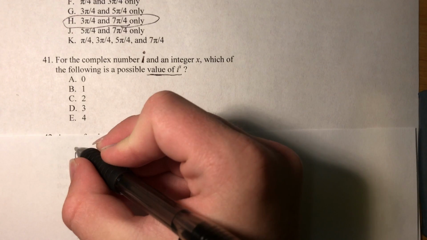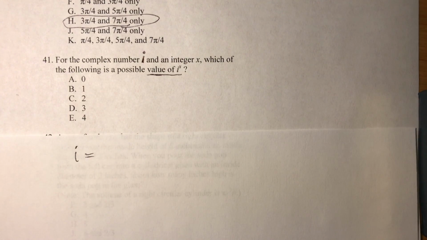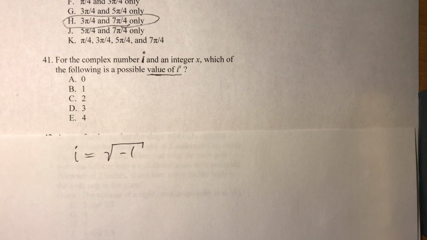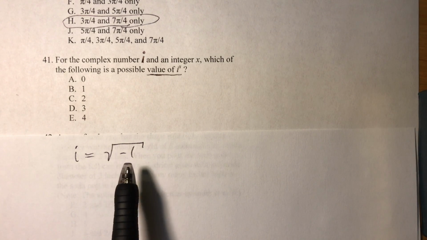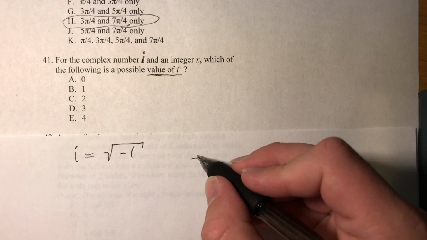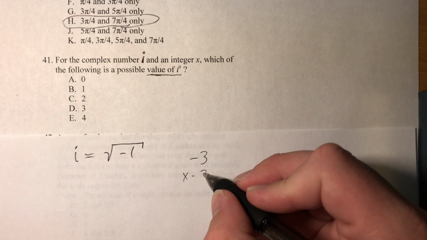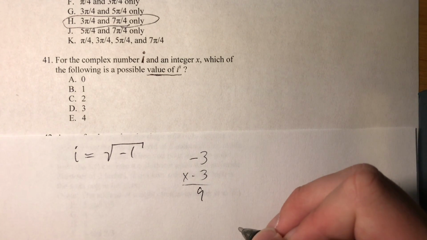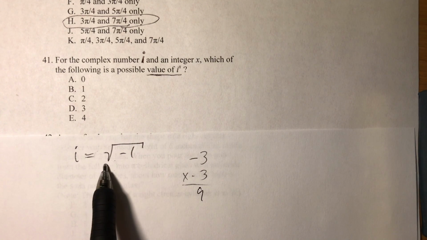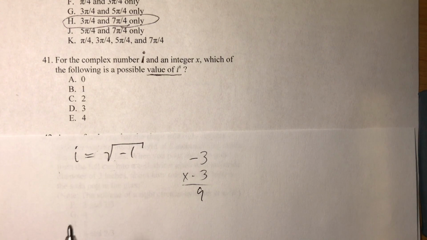Does everybody know what i equals? The complex number i is the square root of -1. If you try and come up with a number that multiplies by itself to equal -1, you will unfortunately not succeed. There's nothing on the real number line that when multiplied by itself is -1. If you take a negative number like -3, multiply it by itself, you're going to get a positive number. So that's why they created a whole new number for this square root of -1 and called it i for imaginary.